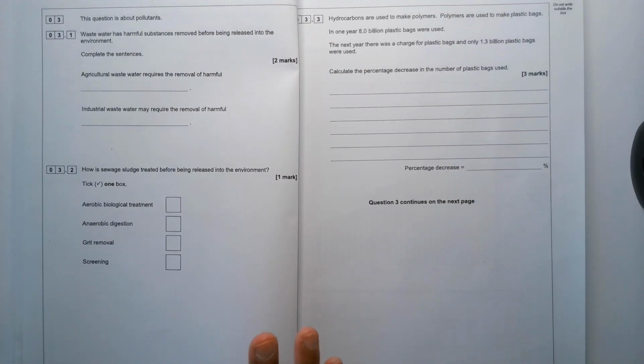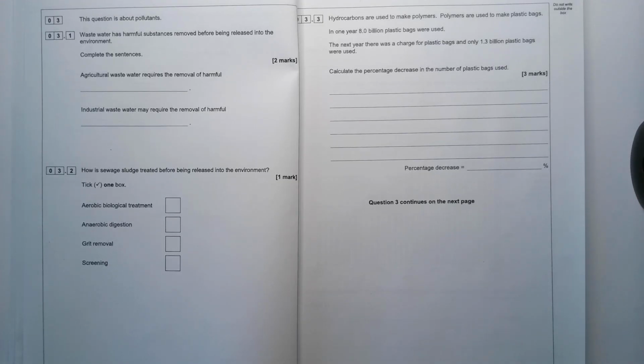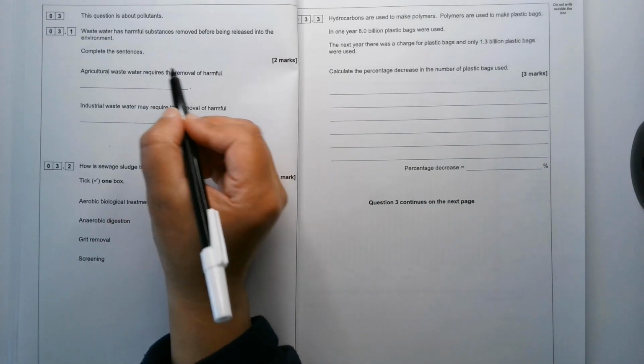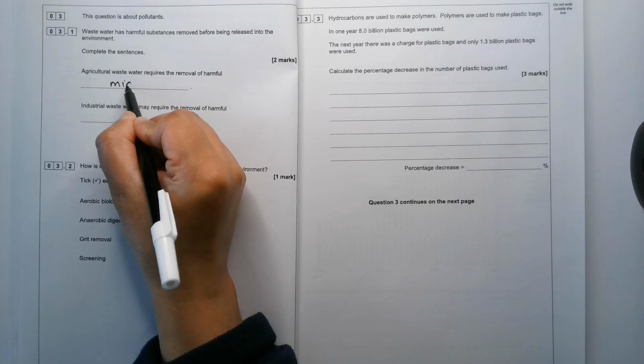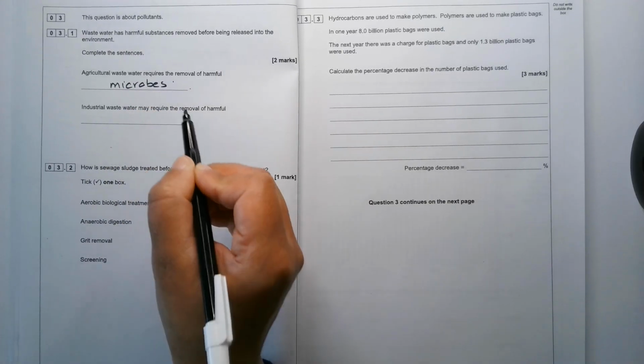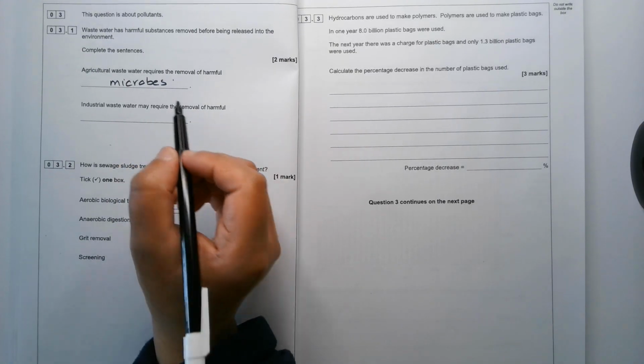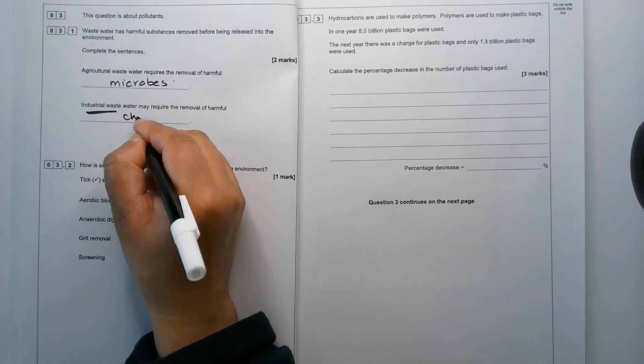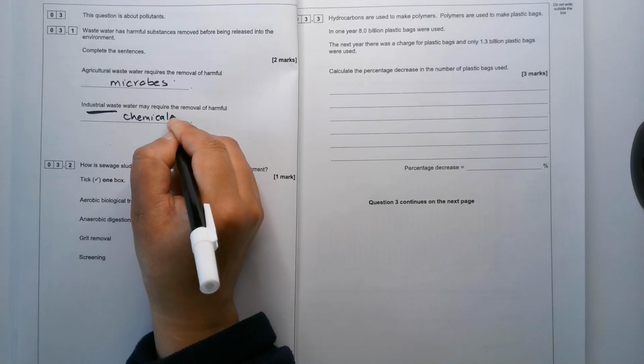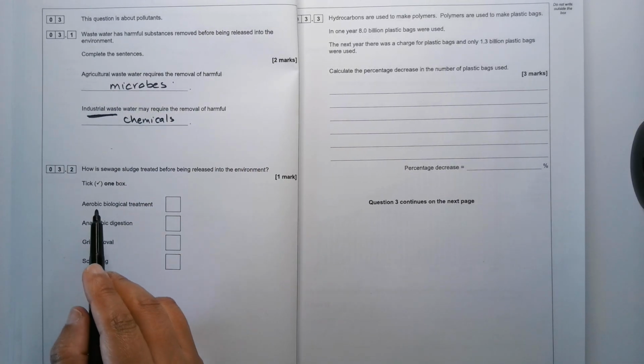So this question is about pollutants. Wastewater has harmful substances removed before being released to the environment. Complete the sentence. Agricultural wastewater requires the removal of harmful microbes, or you can say pathogens, or you can say bacteria. Industrial wastewater may require the removal of harmful chemicals.